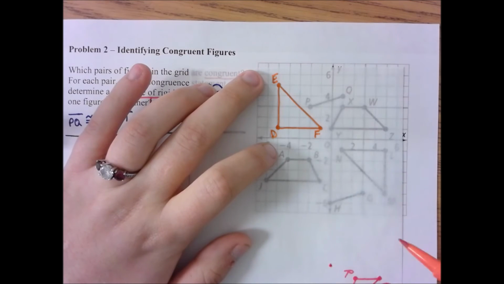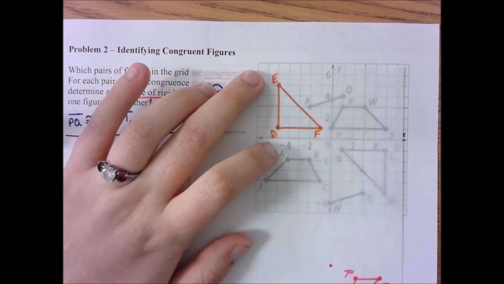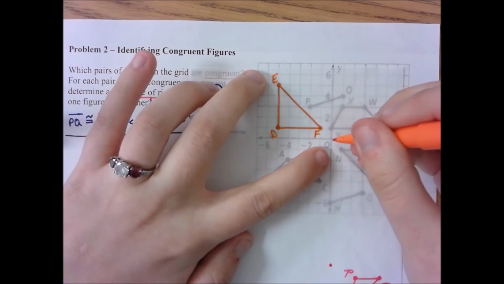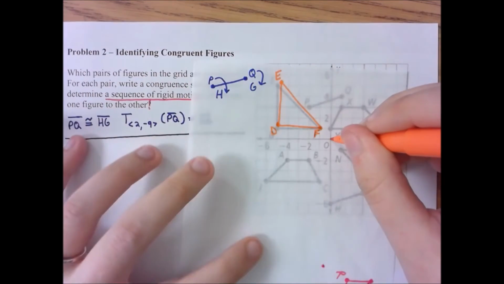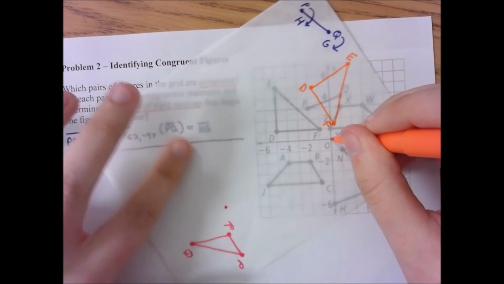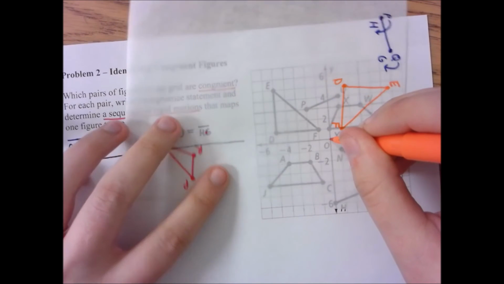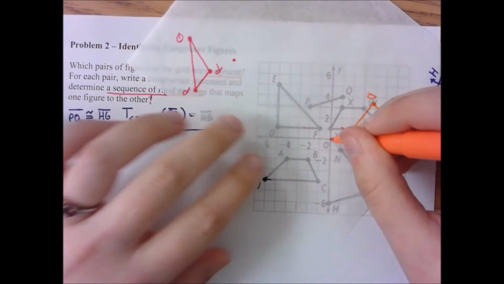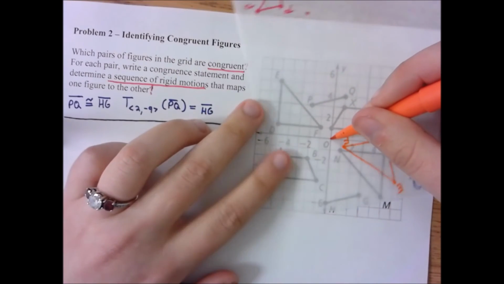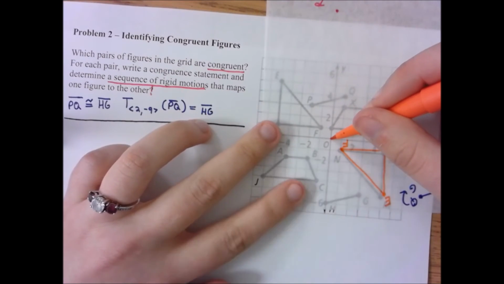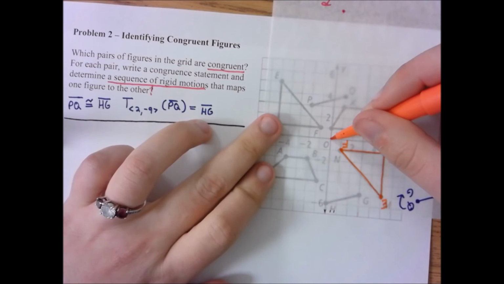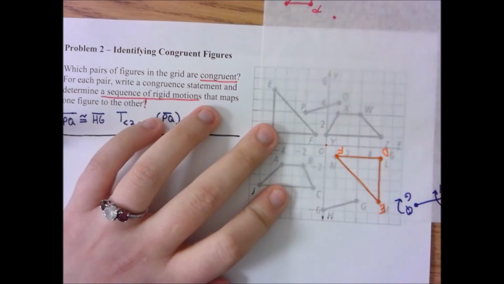And the nice thing about using the patty paper, we can just try it. Why not? So I'm going to put my pen at the origin. I'm just going to go ahead and rotate the patty paper. So that would be 90 degrees. We keep going, and check it out. They lay exactly on top of each other.